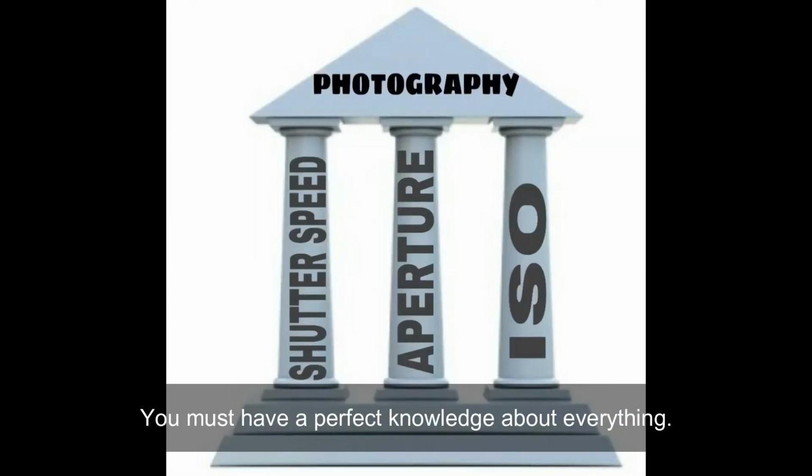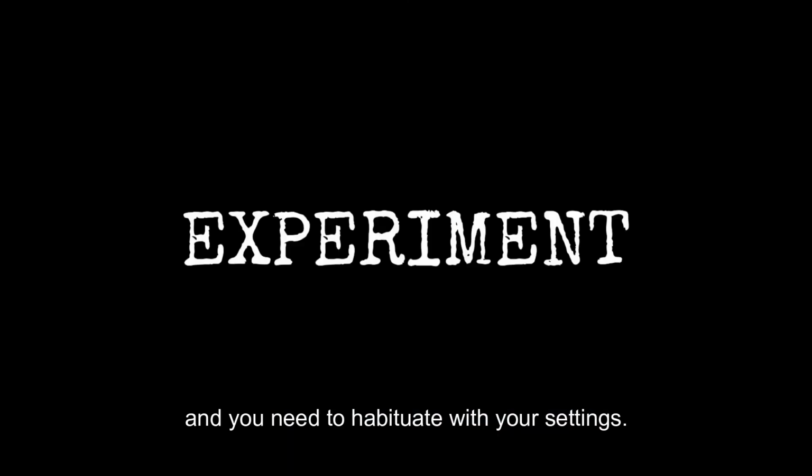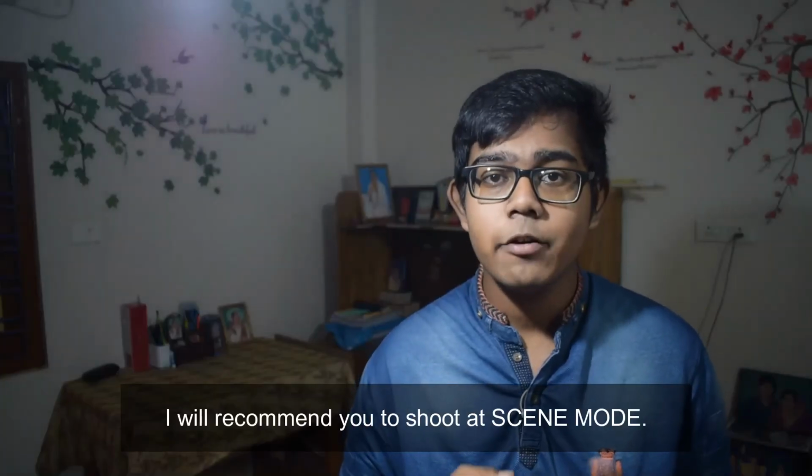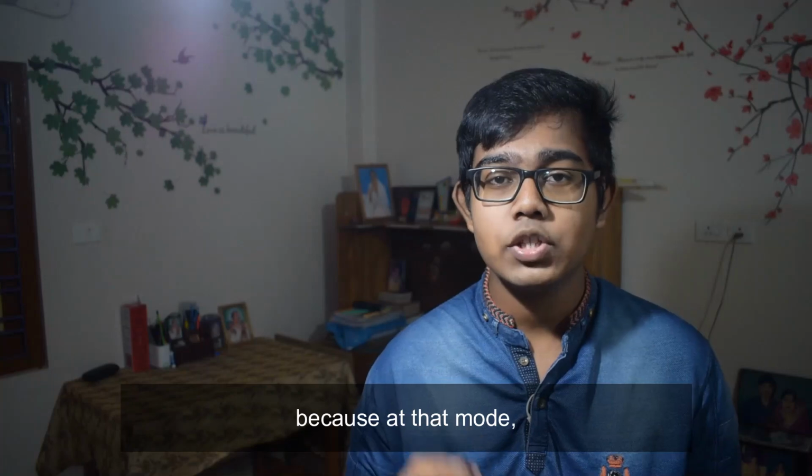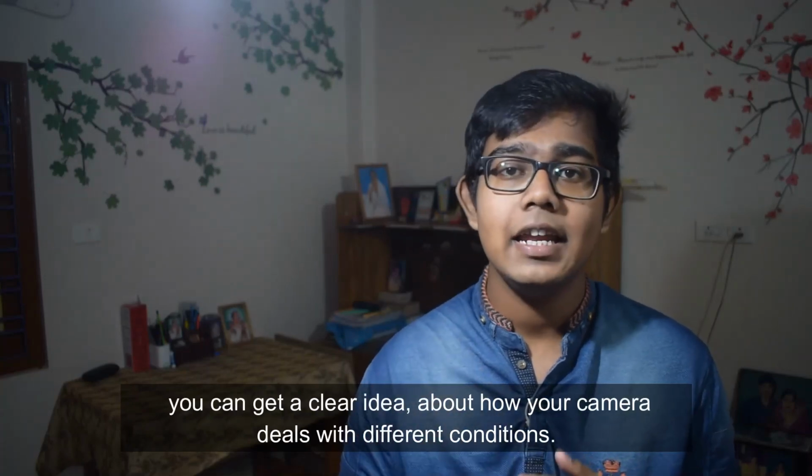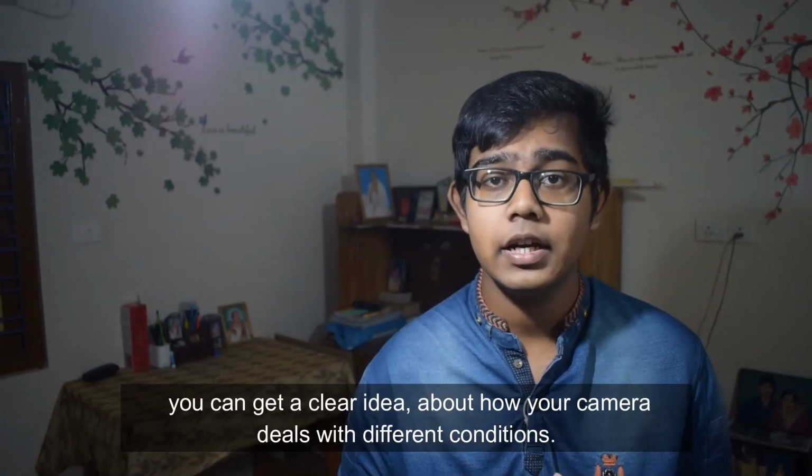You must have a perfect knowledge about everything. You need to experiment on your camera and you need to get used to your settings, and that's how you will be a master of this mode. If you are a beginner, I will recommend you to shoot in scene mode, because in that mode you can get a clear idea about how your camera deals with different conditions.